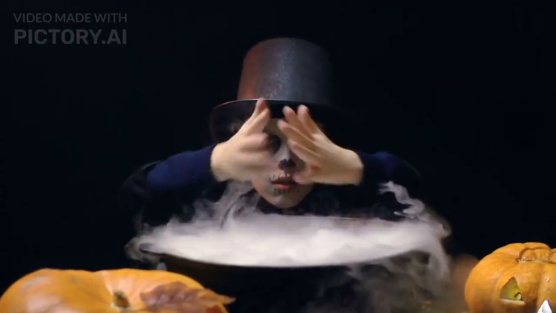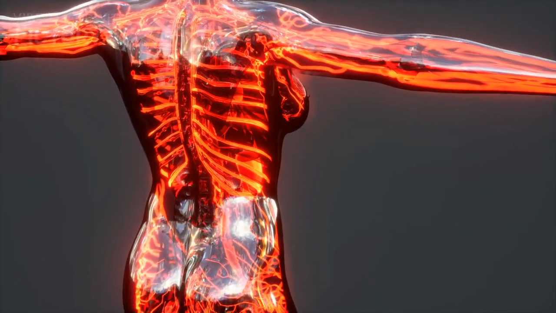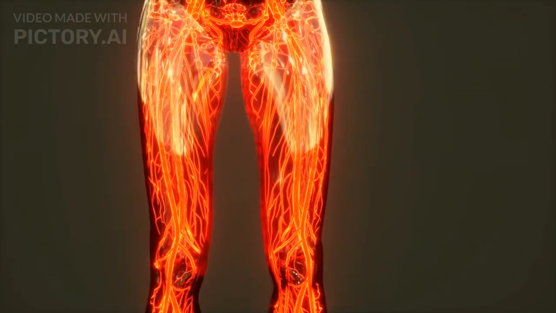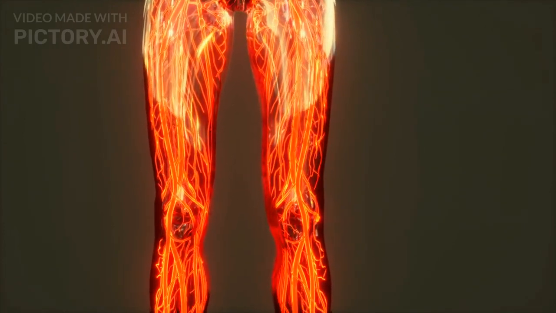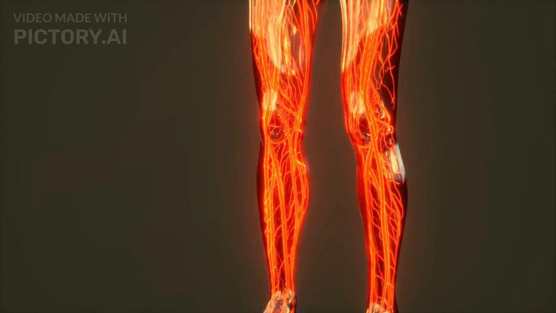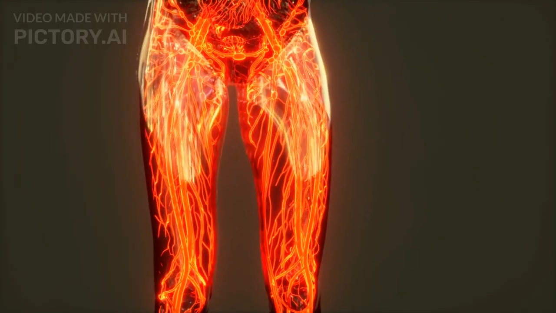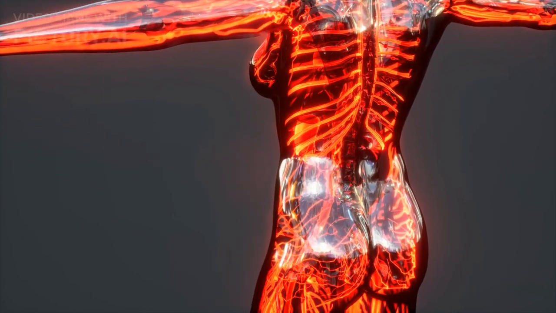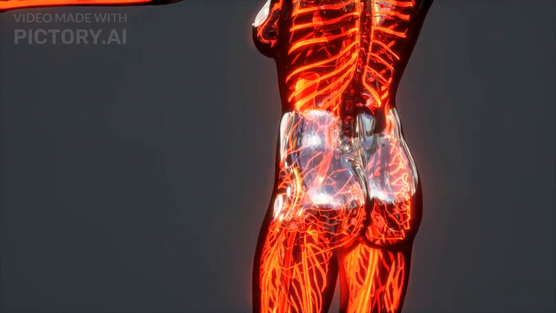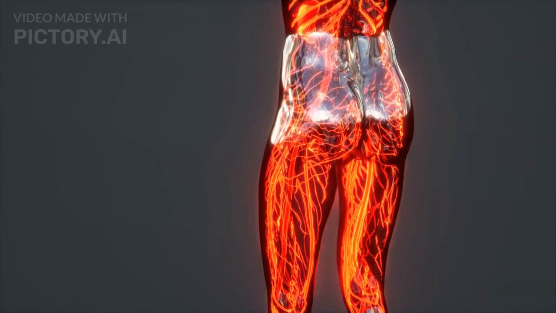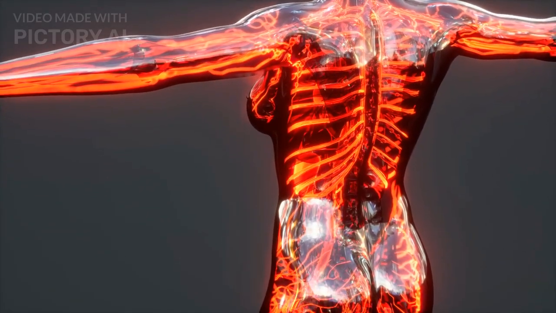How it works. 1. Blood circulation. The circulatory system is a closed-loop system, with blood continuously circulating through the body to deliver oxygen, nutrients, and other essential substances to cells while removing waste products. A. Systemic circulation. Systemic circulation involves the flow of oxygenated blood from the heart's left ventricle to the entire body and the return of deoxygenated blood back to the heart.